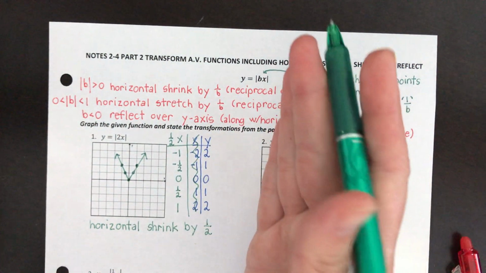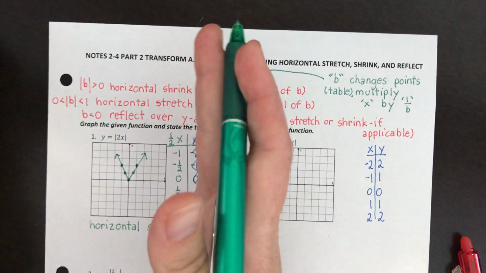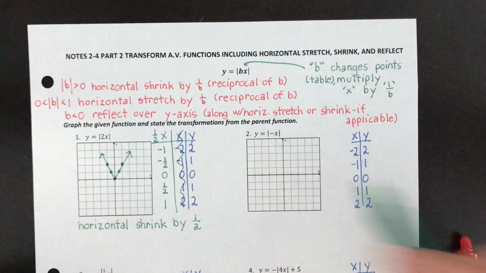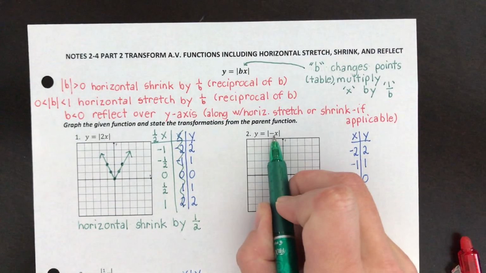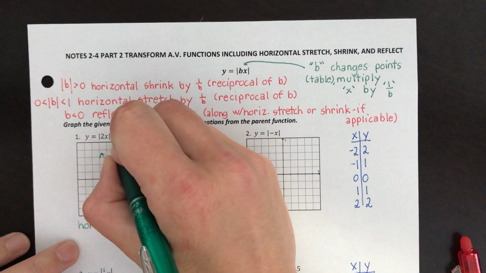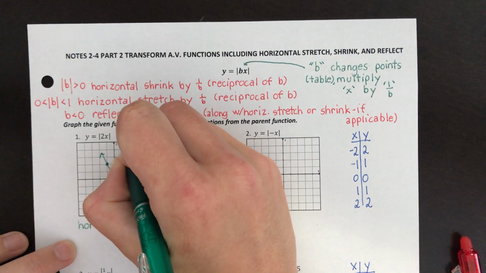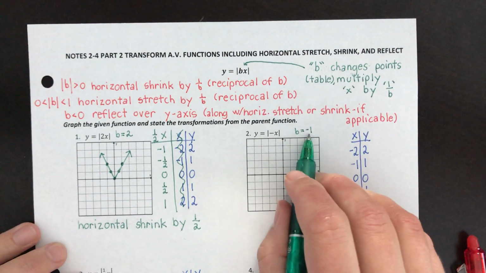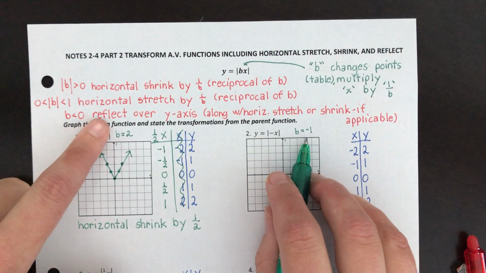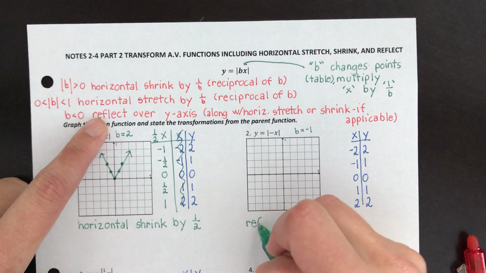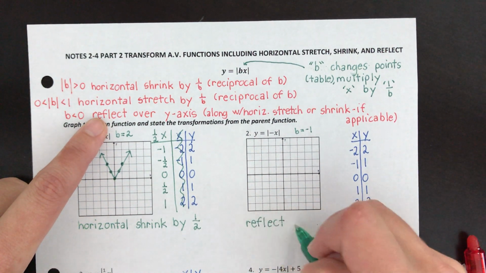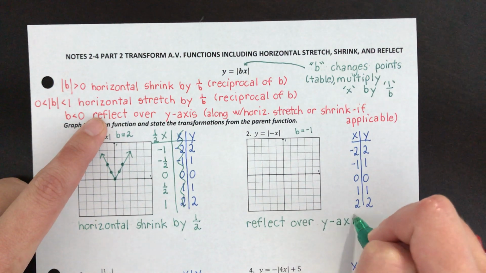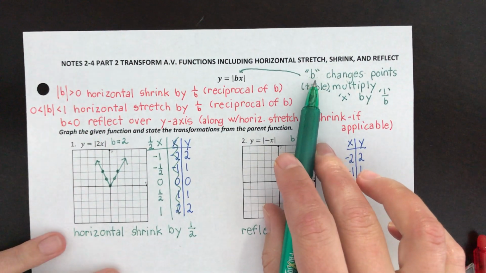Does that look like a horizontal shrink? Yes, we took that graph and we horizontally shrunk it or compressed it. Okay, now let's look at number 2. So in number 2, our B values, maybe I should be writing this so you kind of know. Our B value here was 2. Our B value here is -1. So remember, when our B value is less than 0, that's a reflect over the y-axis.